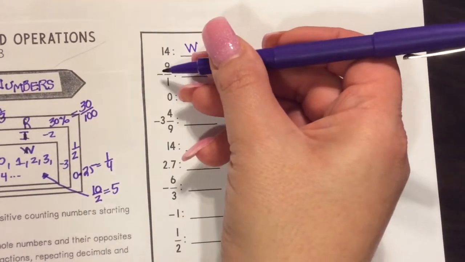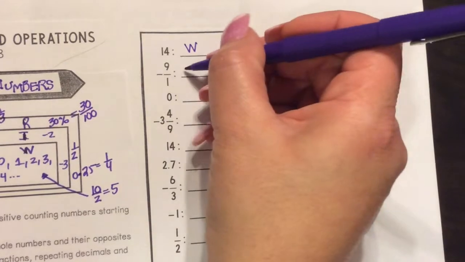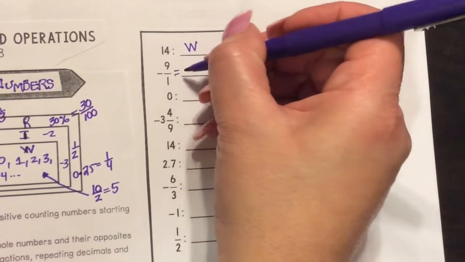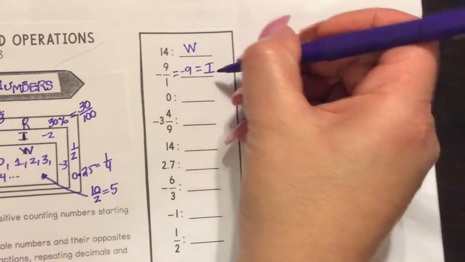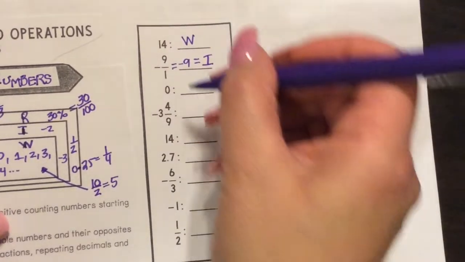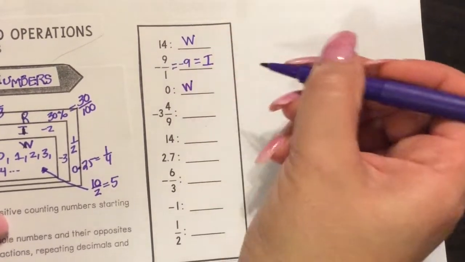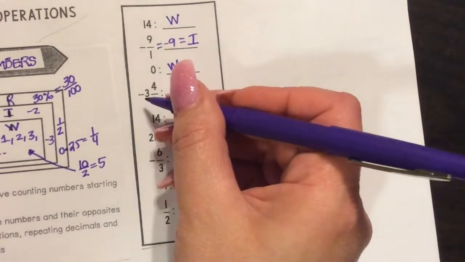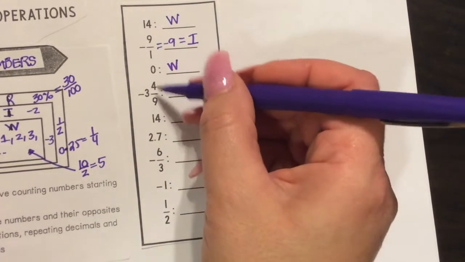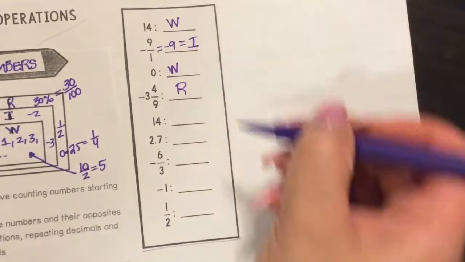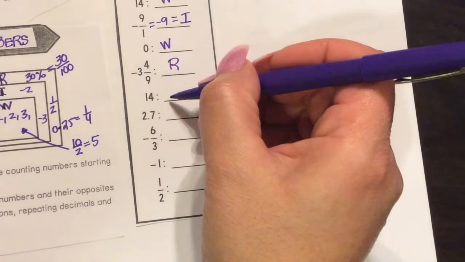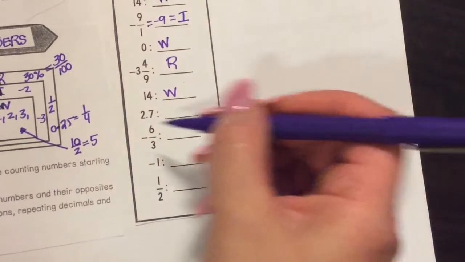We have -9 divided by 1. So this becomes -9. So the best way to identify this is an integer. We have 0. 0 is best characterized as a whole number. -3 and 4/9. I cannot write this as a whole number, so this is definitely only a rational number. 14 is a whole number.